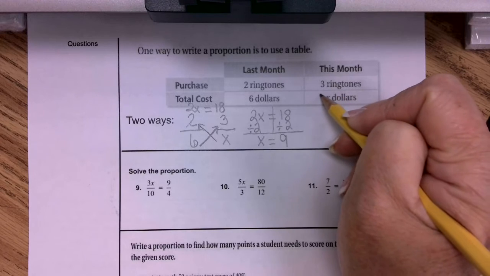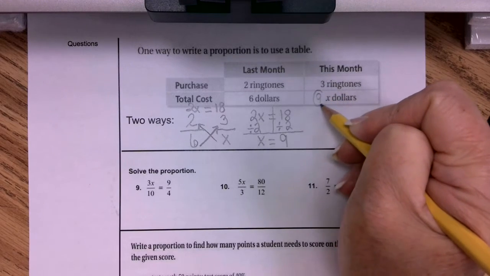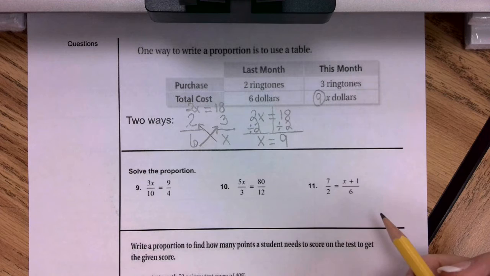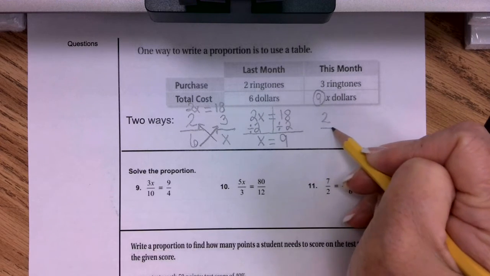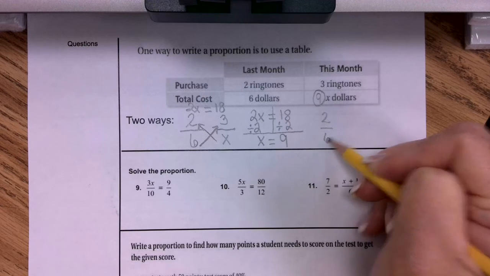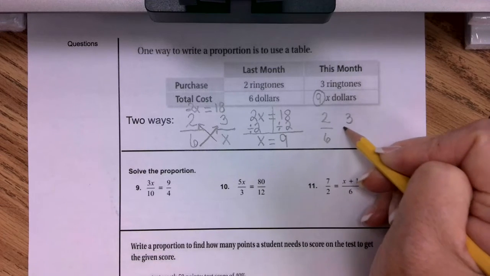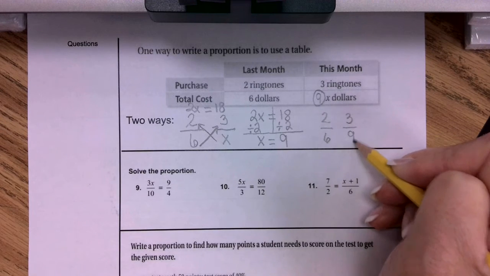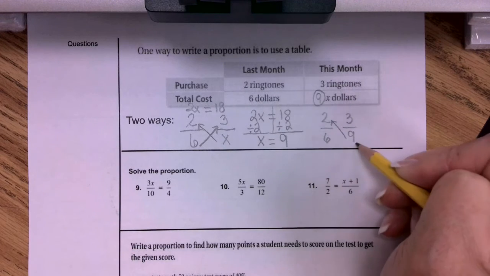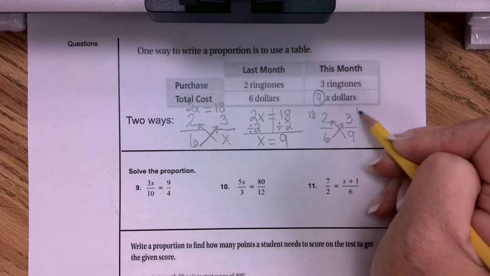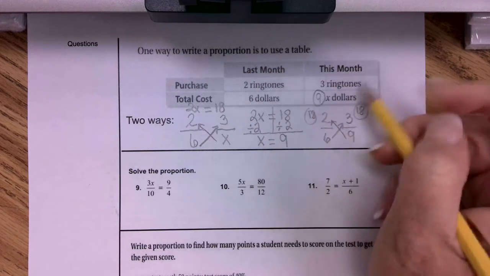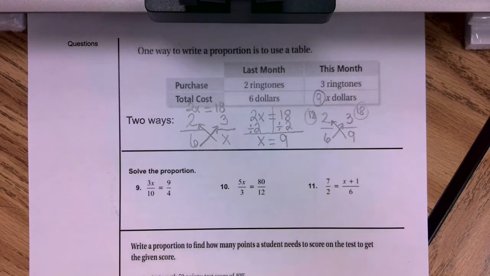So for 3 ringtones, it would cost $9. And we know that that's right because if we do 2 over 6 and 3 over 9, when I cross multiply, 9 times 2 is 18, and 6 times 3 is 18, which means 9 is the correct answer for X.